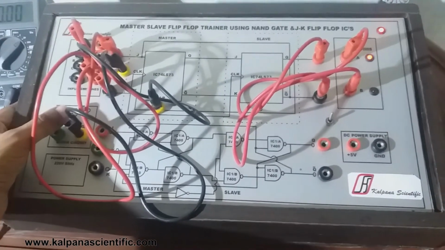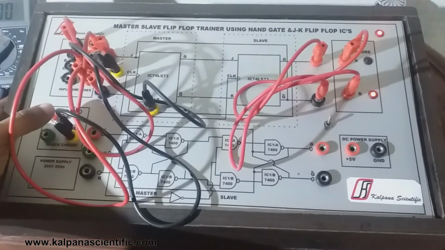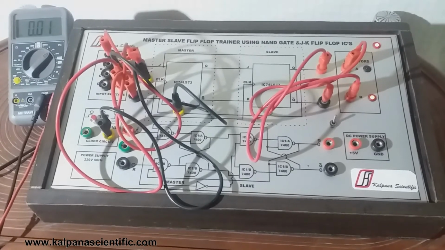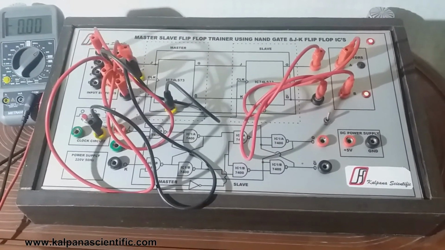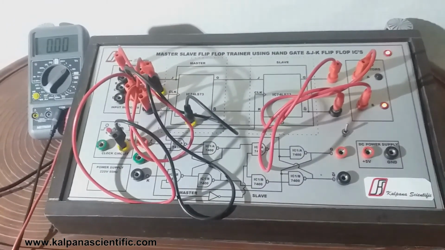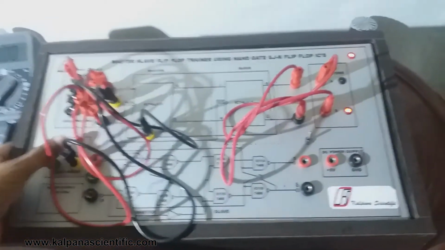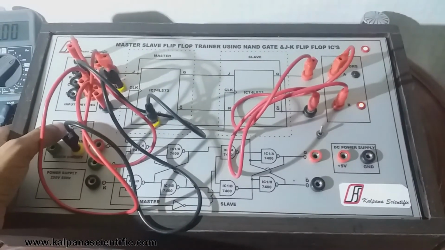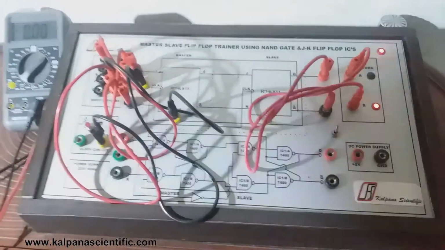Here the Q output shifts to logic low state and Q bar shifts to logic high state after applying this clock pulse. Now we can see the output is not changing its state anymore for further application of clock pulse. As we can see in our trainer kit that we are applying clock pulses, but the output does not change its state. Hence, it is at its reset state.